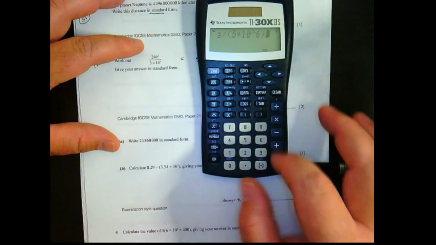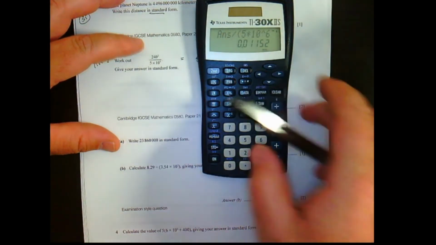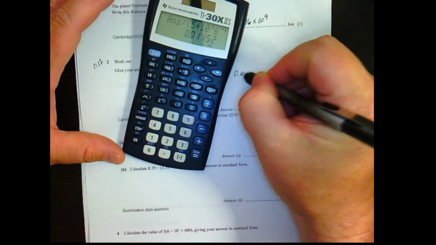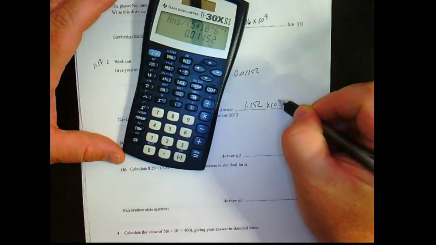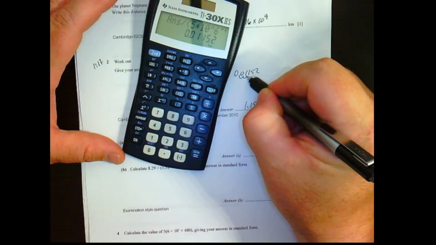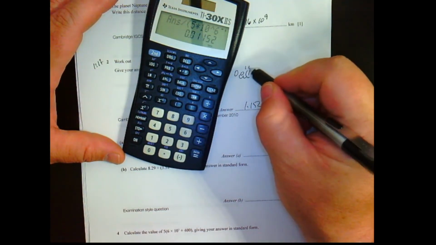Now, you put some parentheses in here, so that is 0.01152. So that is 1.152 times 10 to the negative 2, right? 1, 2. Yeah, negative 2. I think. I hope I counted right.